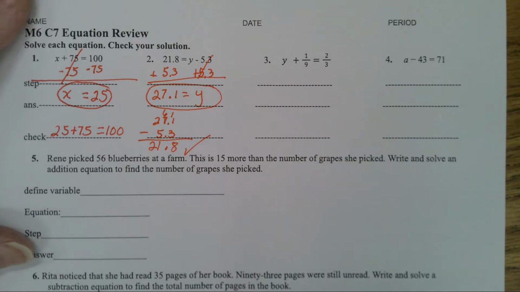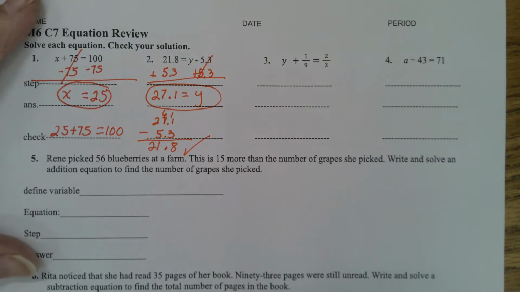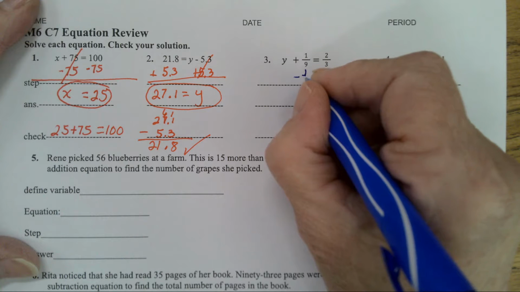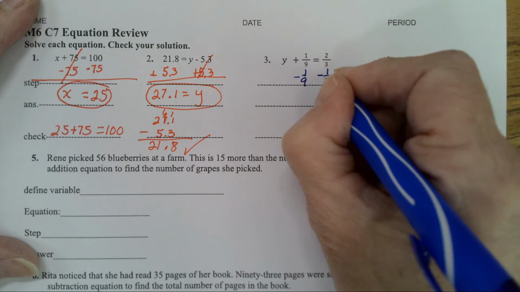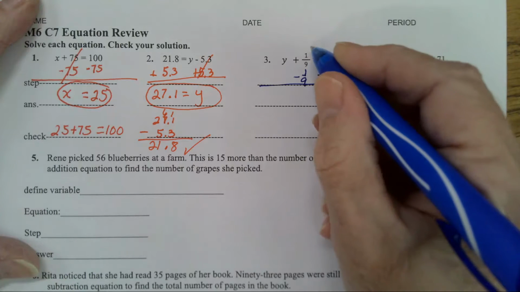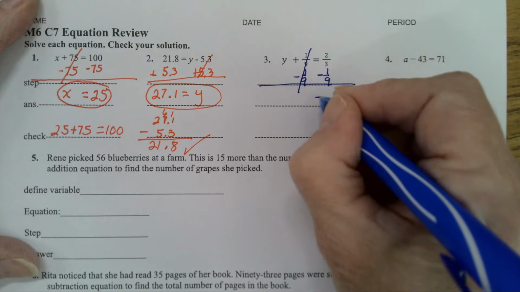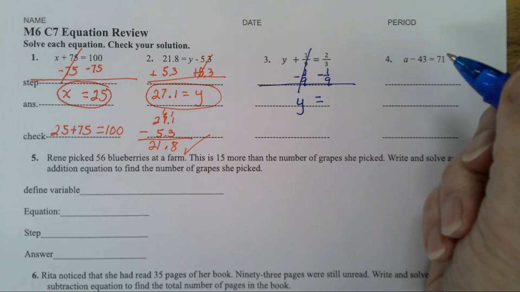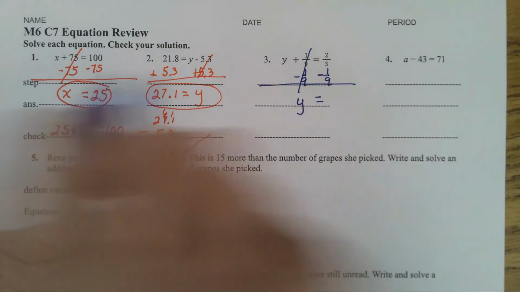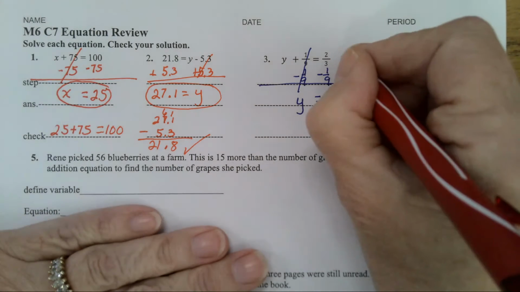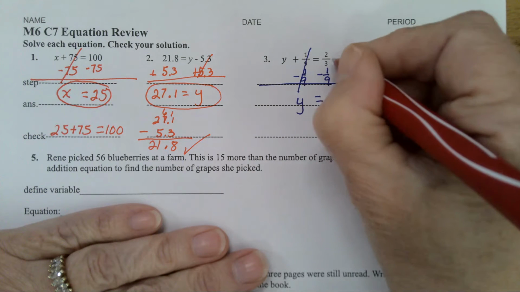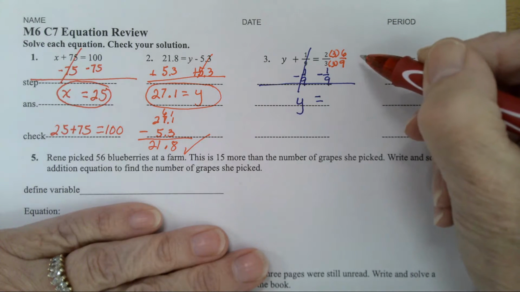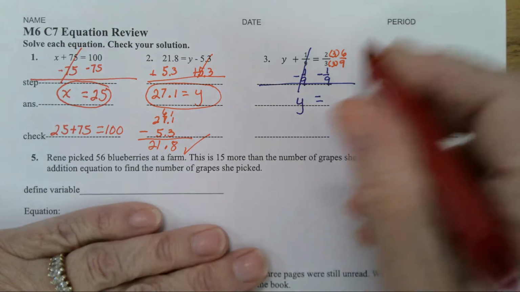In problem number 3, to undo adding 1/9, we are going to subtract 1/9. Minus 1/9, minus 1/9. Draw your line and cancel. Bring down the equal sign. Y equals. Now, I have to have a common denominator in order to subtract these problems. Between a 3 and a 9, it's going to be a 9. You're going to change 2/3, 3 times 3 is 9, to 6/9. 6/9 minus 1/9 is 5/9.